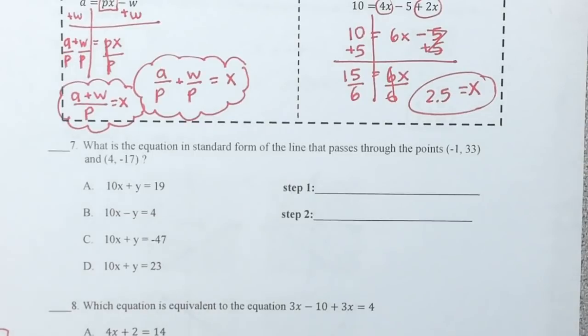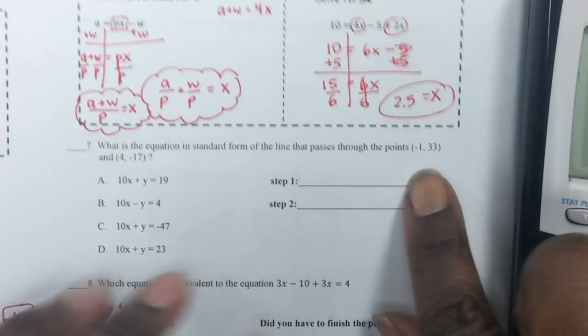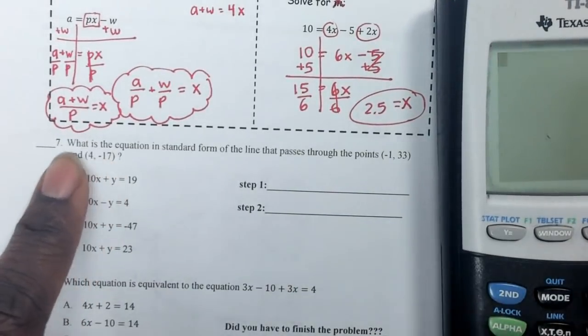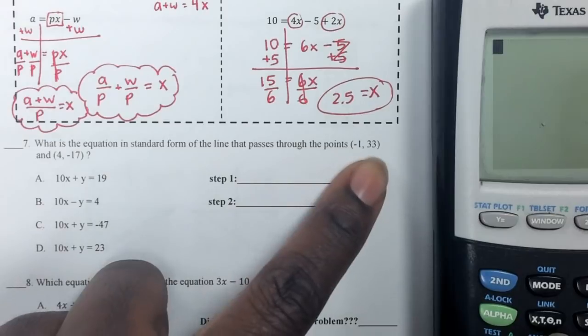Moving on to number 7. There is a problem just like this on the test. Notice it gives you 2 points. And it says, what is the equation in standard form of the line that passes through the points?